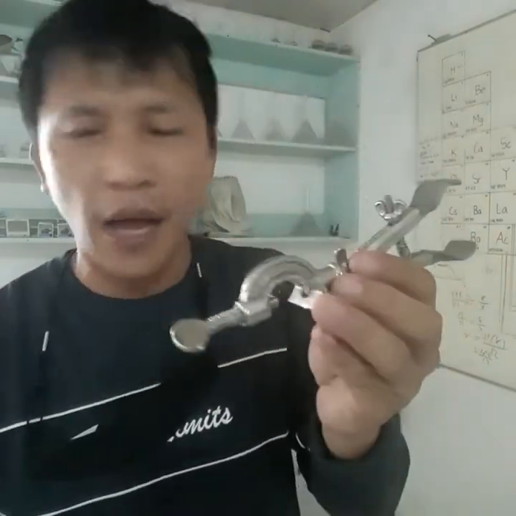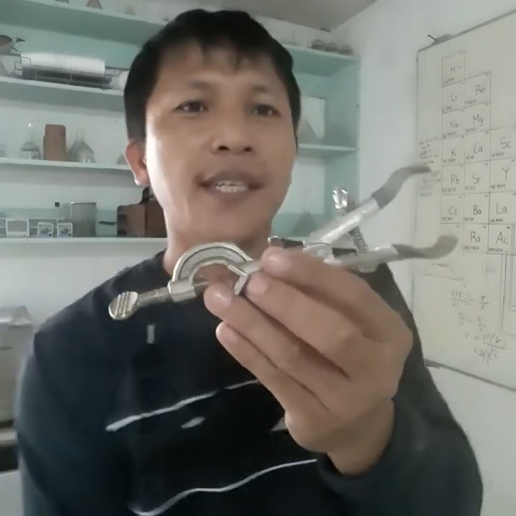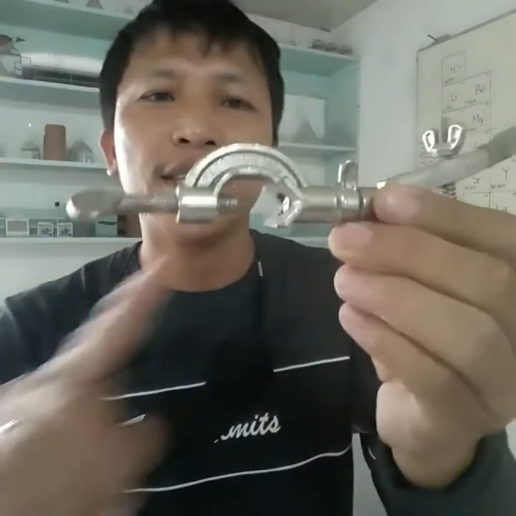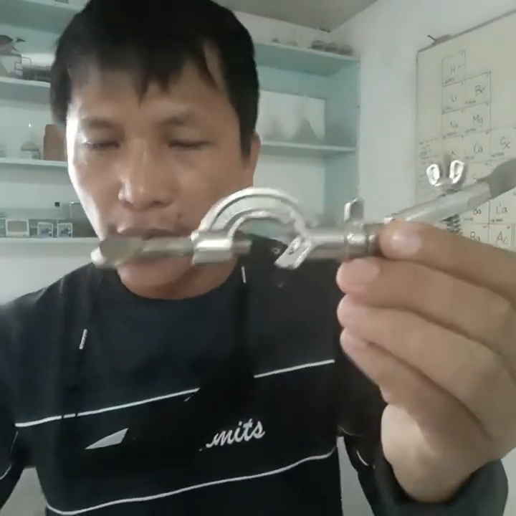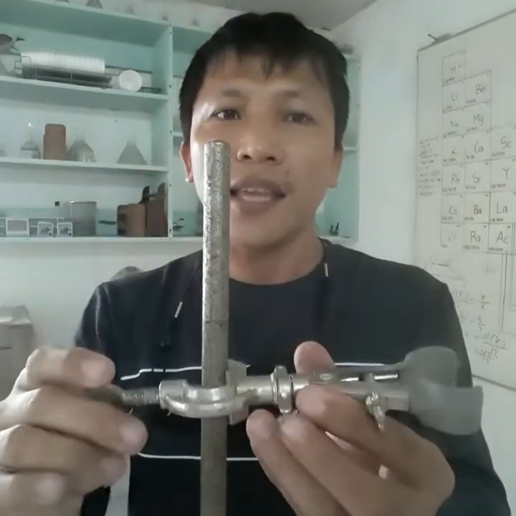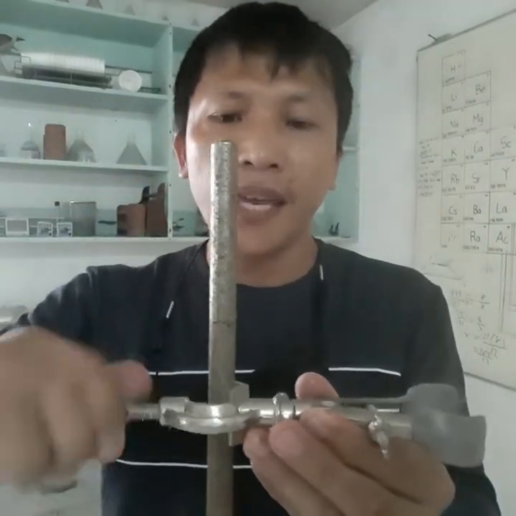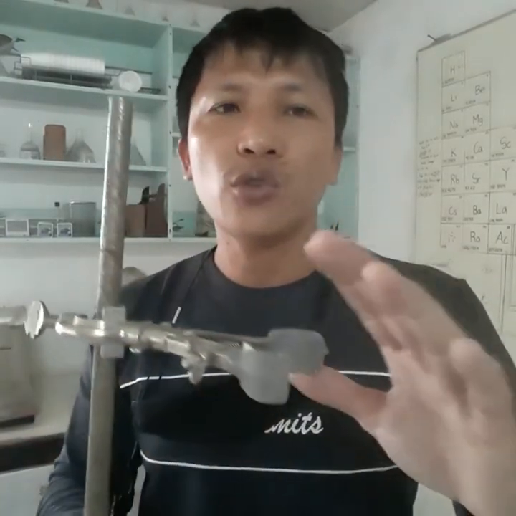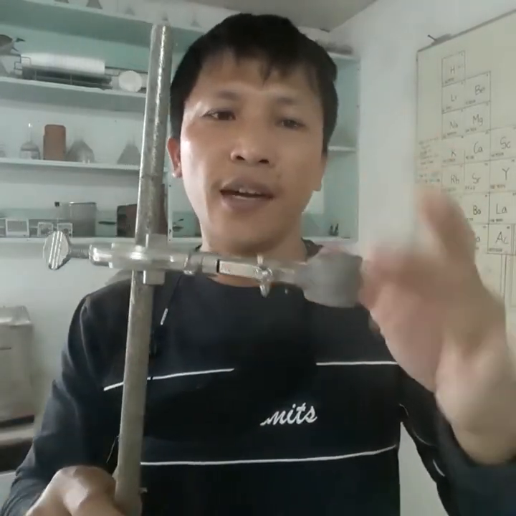Also partnered with the clamp holder, as you can see, you have a slot here wherein you can put your, what do you call this? An iron stand. This one is an iron stand. So you can attach it here, clamp it to your iron stand, and then put a test tube here.